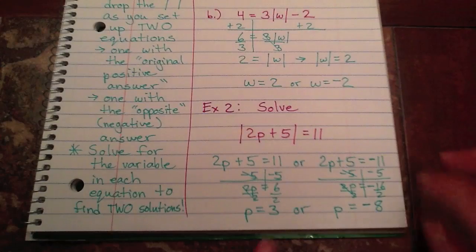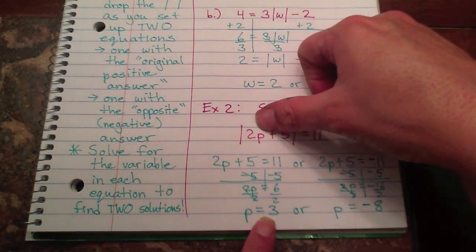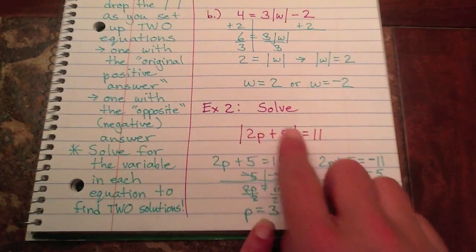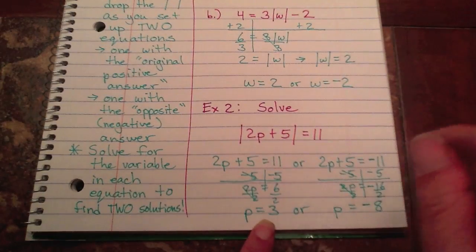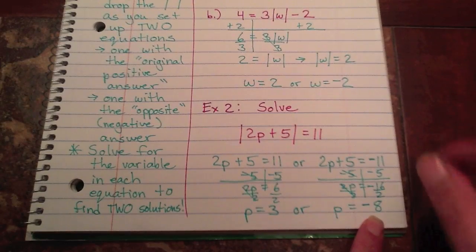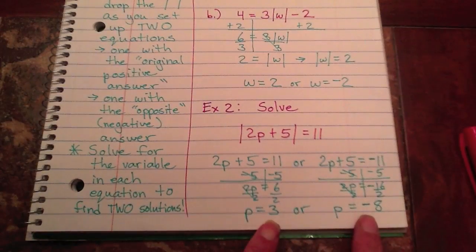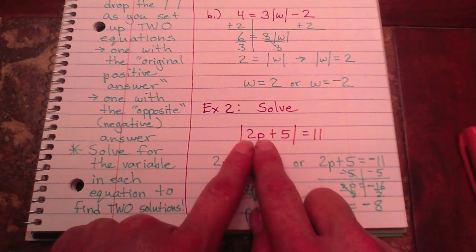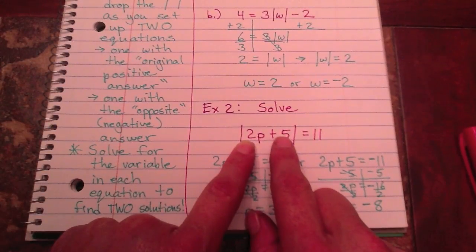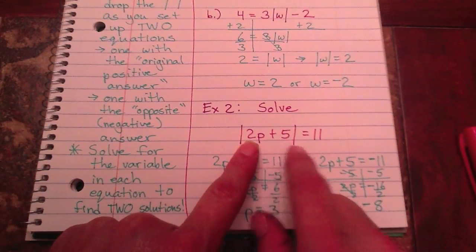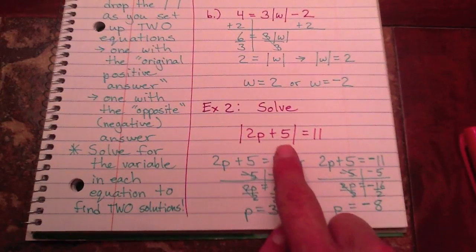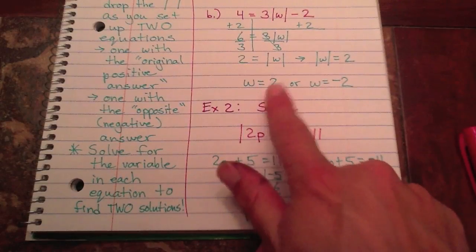And here's how you check it. Plug in 3 for p. 2 times 3 is 6. 6 plus 5 is 11. The absolute value of 11 is 11. Now plug in negative 3. If you accidentally came up with negative 3 here and you were spending the time to check that, negative 3 times 2 is a negative 6. Negative 6 plus 5 is a negative 1. The absolute value of negative 1 does not equal 11. So if you're taking the time to plug your answers in and check, you should never make that mistake right there.